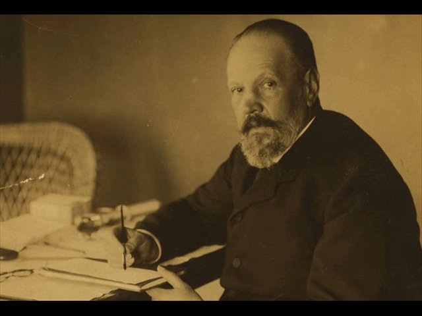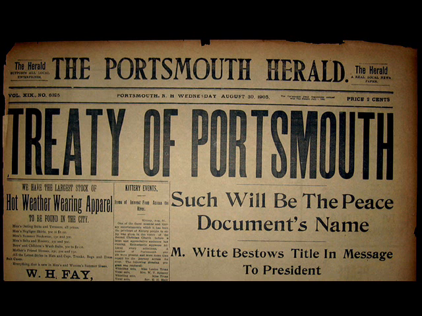He really focuses on industry to modernise Russia. He also negotiates the Treaty of Portsmouth after the Russo-Japanese War. And he also advocates an elected parliament via the October Manifesto.